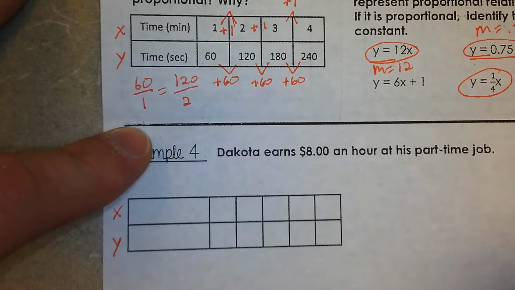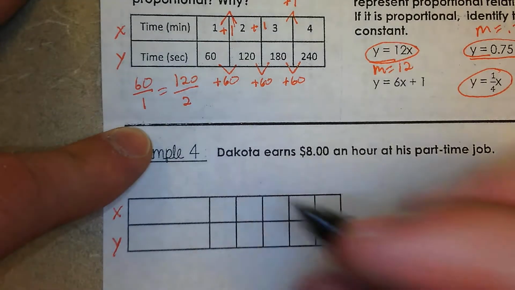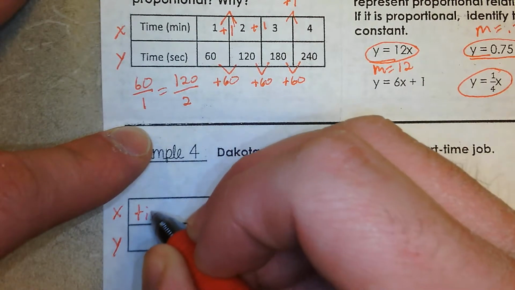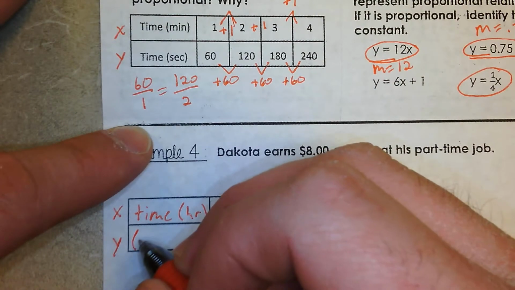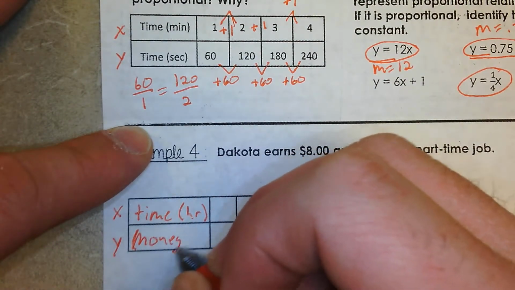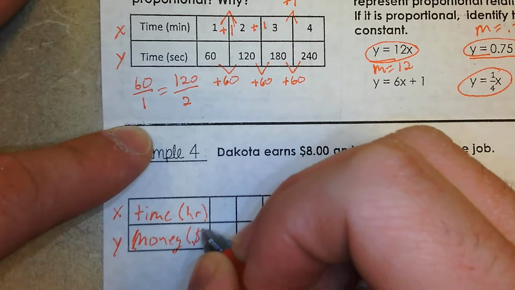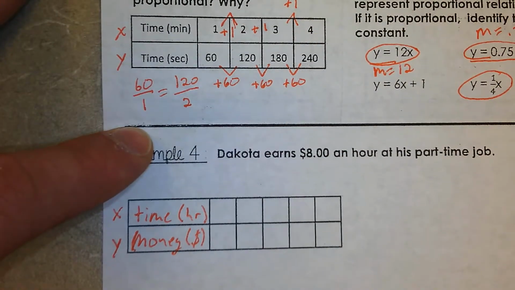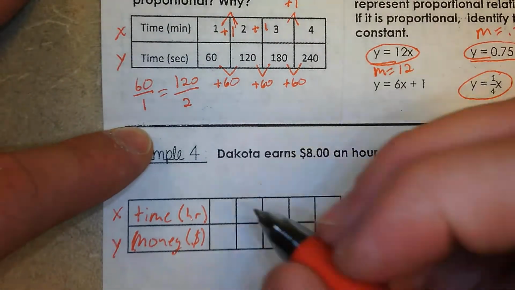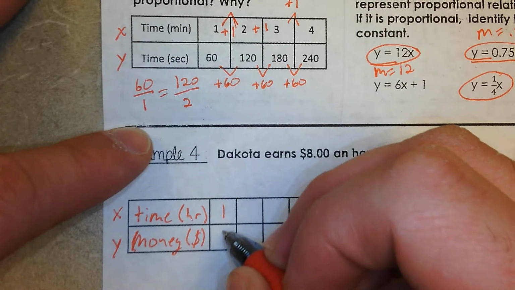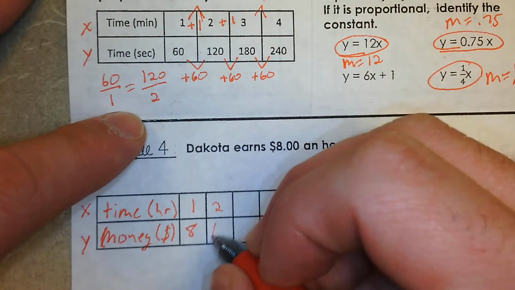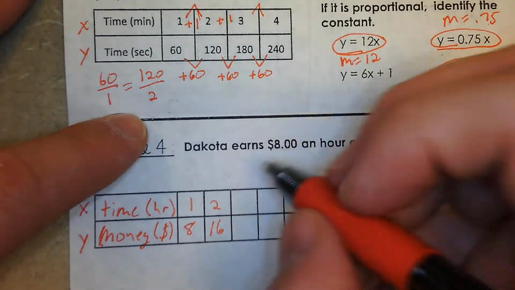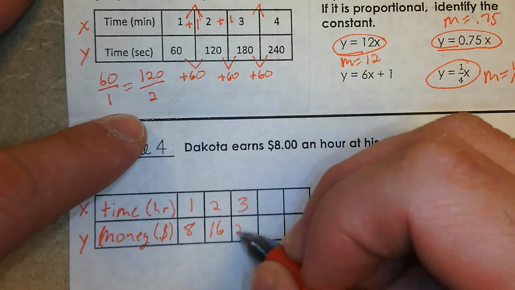So then our x value is going to be the time, right? The time that he works. And the money that he earns is the y value, because the money he earns is dependent on how long he works. The longer he works, the more money he's going to make. So after 1 hour, he should make $8. At 2 hours, he will make $16. We just double it. So at 3 hours, he's going to make 24.